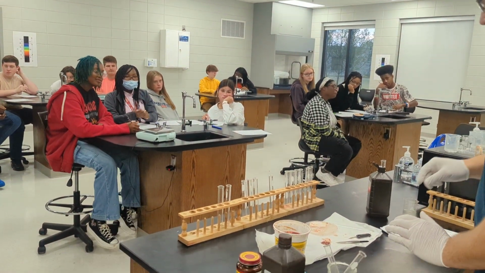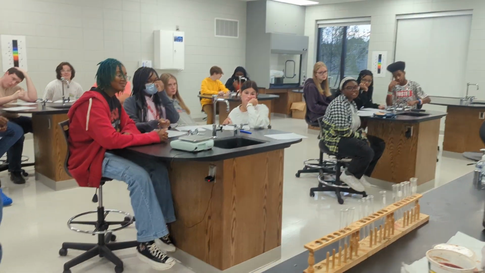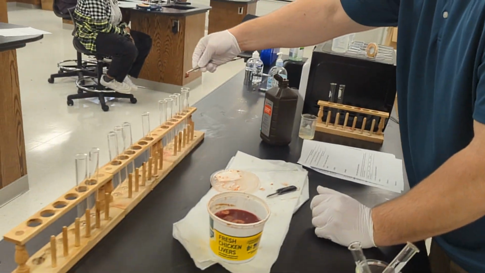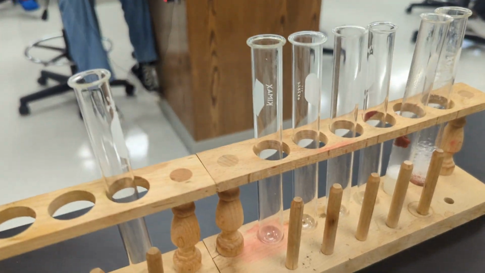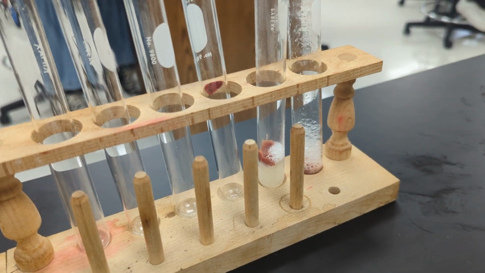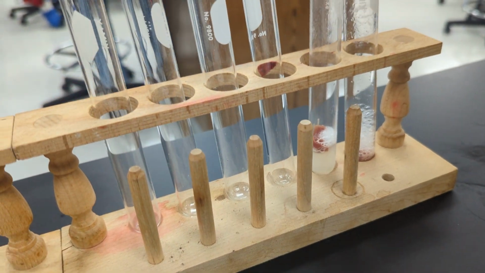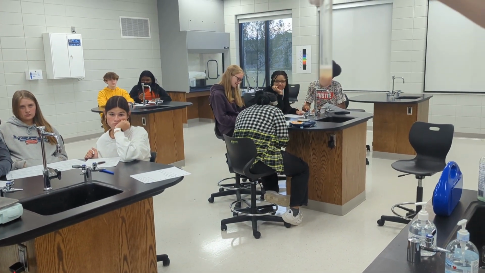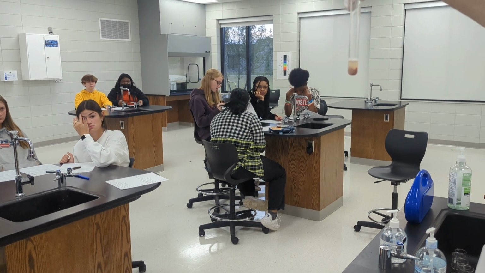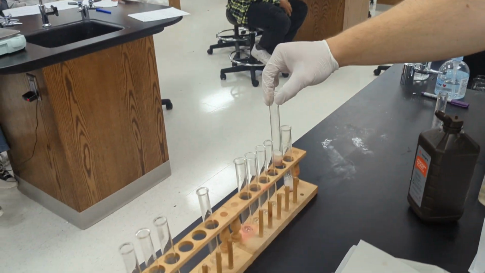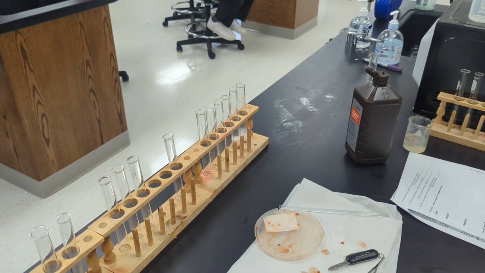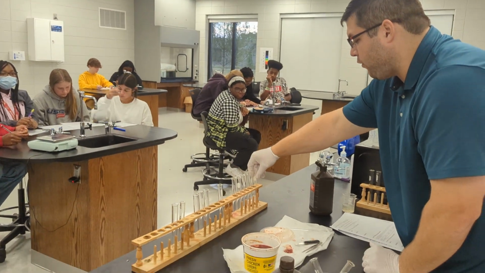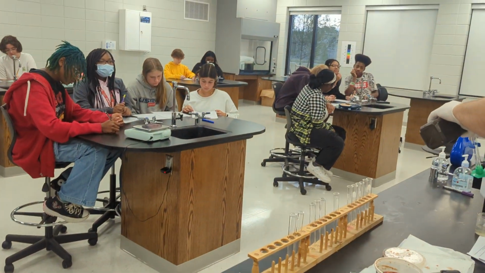All right, so now here's what I'm going to do. I'm going to take a new piece of liver and I'm going to put it in this runoff liquid, and let's observe what happens. So on a scale of 1 to 5, how would you rate the reaction of that? Okay. Original liver that I had, and I'm going to put some fresh peroxide into it, and let's see what happens.